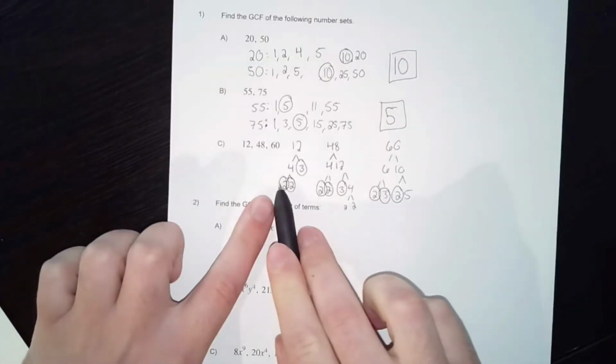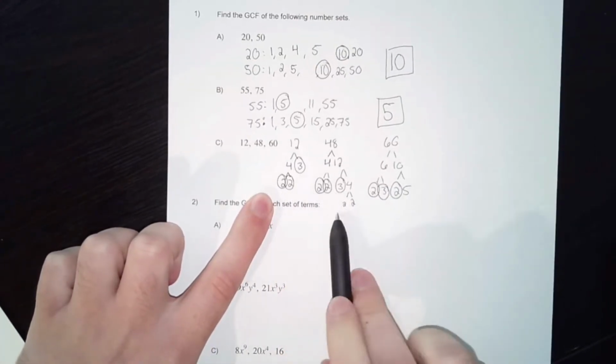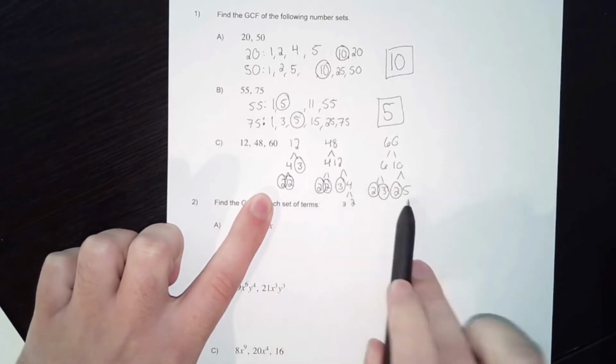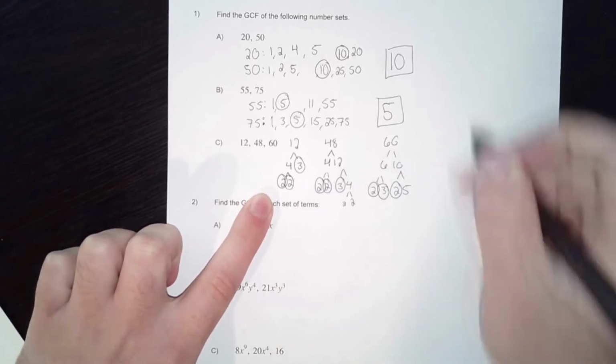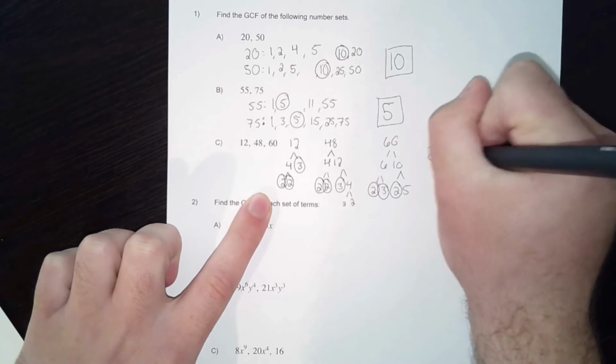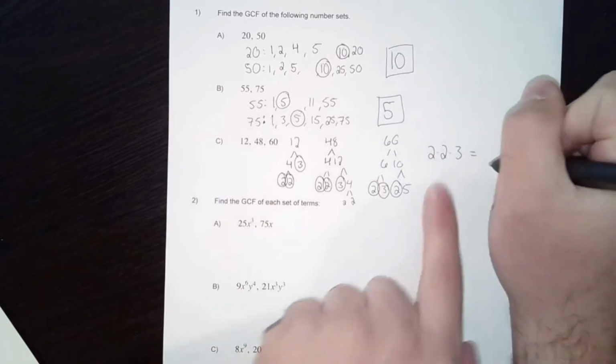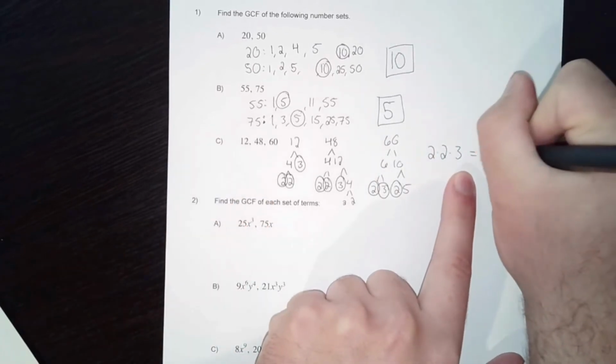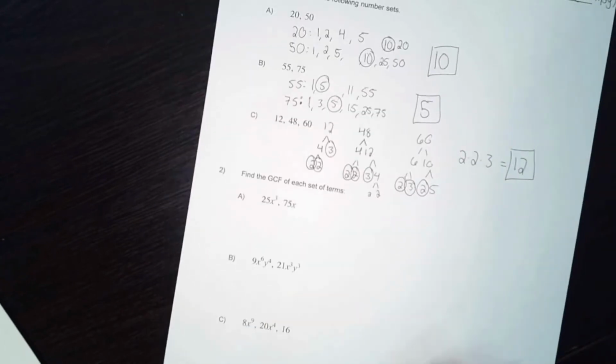And that's all I get from the 12, so I'm not going to be able to get anything else out of that. I have these extra 2s here, but they don't come from anything else. Same thing with the 5. I can't match them with anything. So what I have here is two 2s and a 3. If I multiply those all together, 2 times 2 is 4, times 3 is 12. So my greatest common factor is 12.